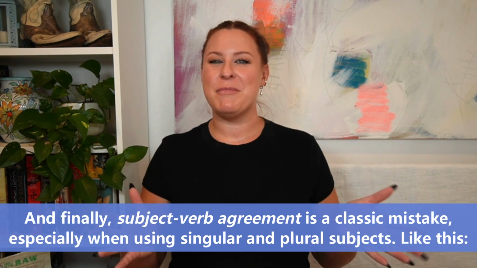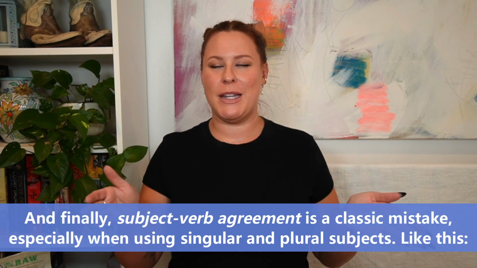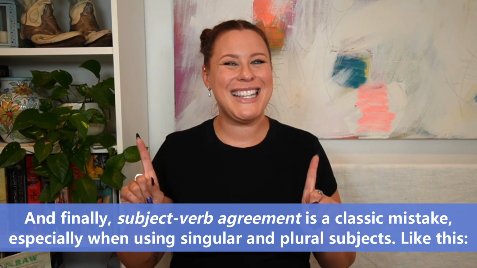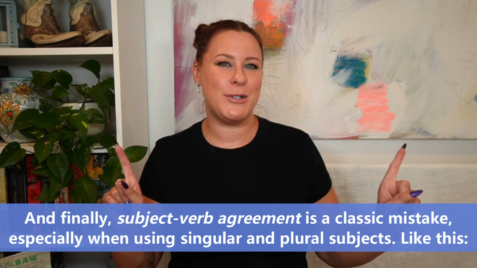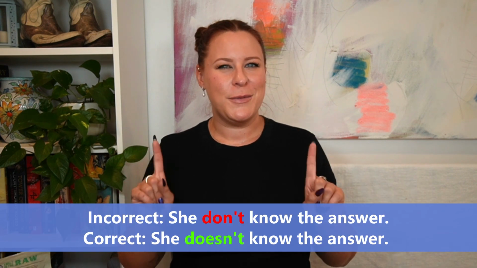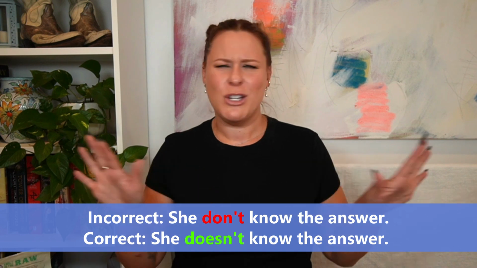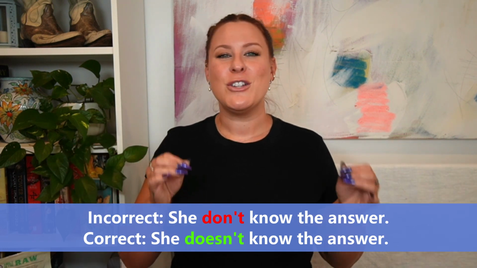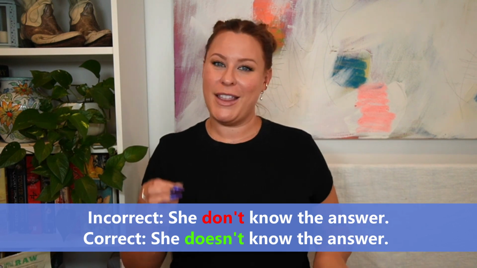And finally, subject-verb agreement is a classic mistake, especially when using singular and plural subjects. Like this. Number 1, incorrect: She don't know the answer. Or correct: She doesn't know the answer.